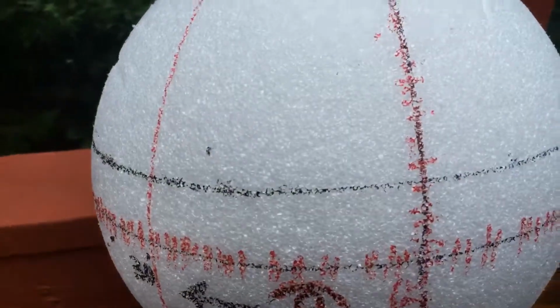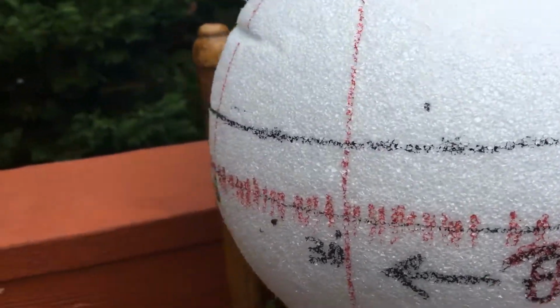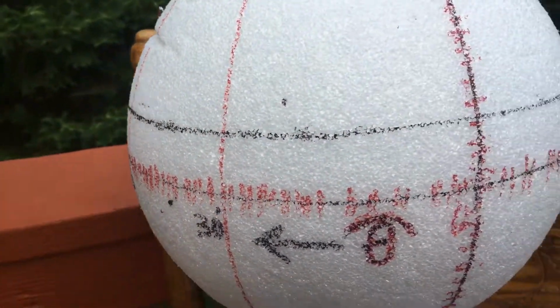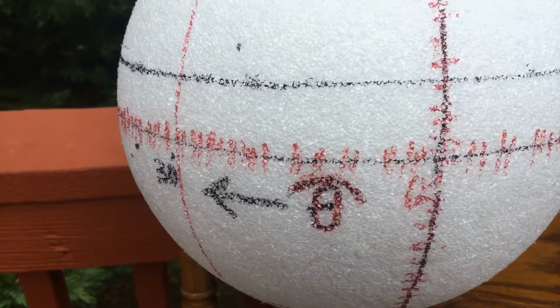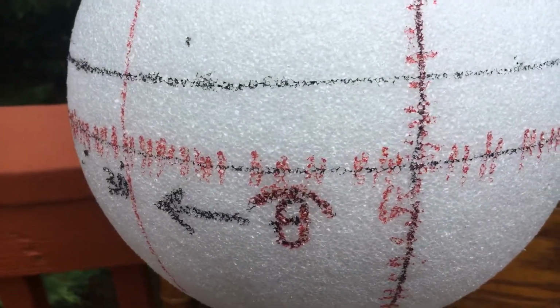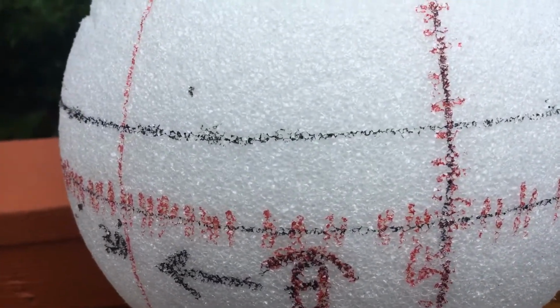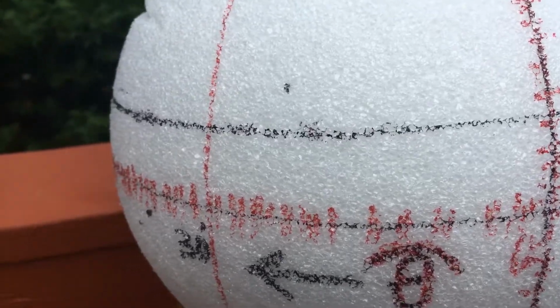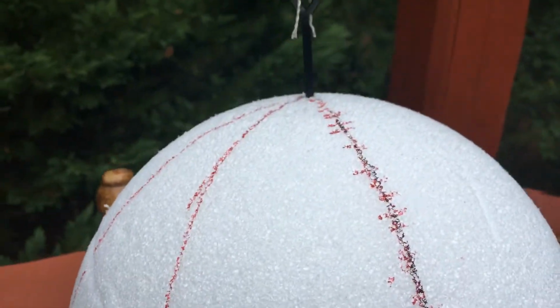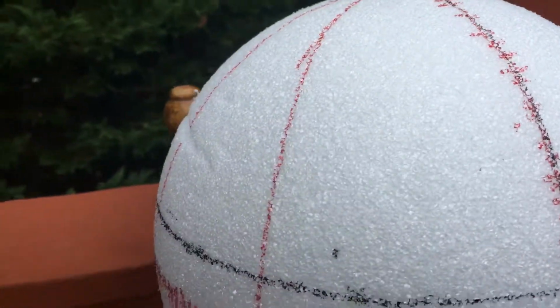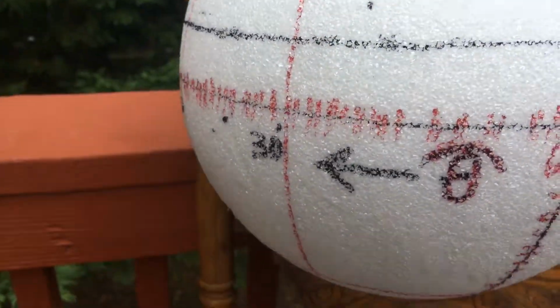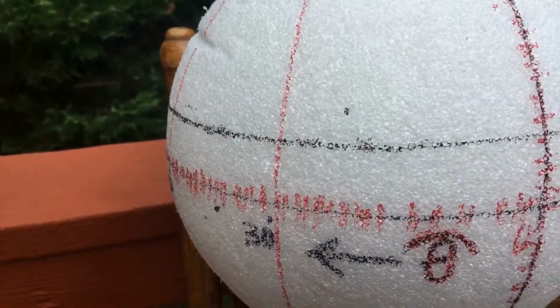That's what it is here. And we have a theta cap which represents longitudes. A longitude is a line that starts from the North Pole all the way to the South Pole.